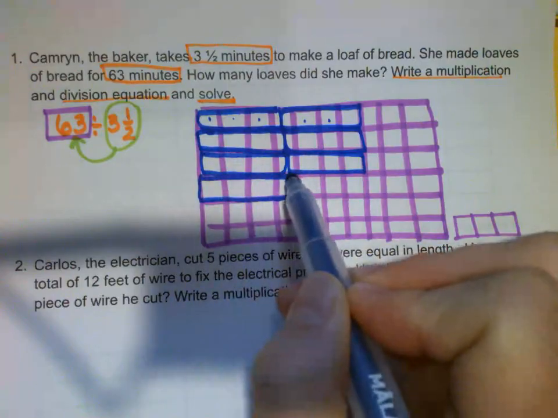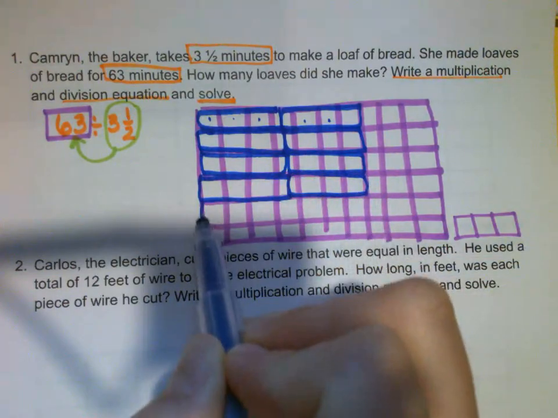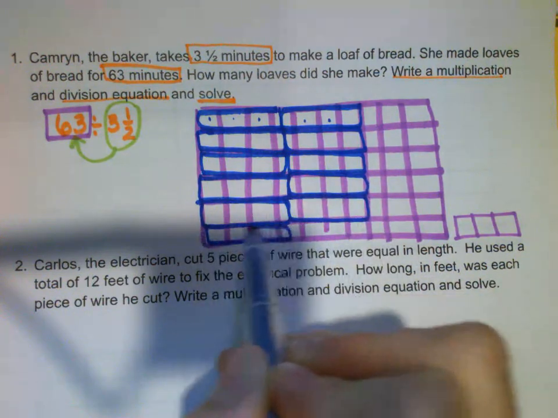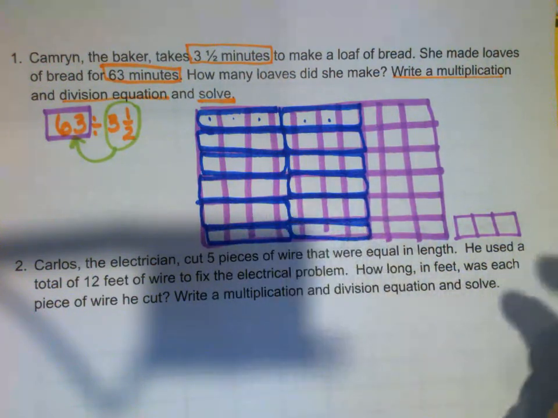So this represents 3.5 minutes going by. And every time 3.5 minutes goes by, Cameron makes another loaf of bread. So each one of these groups represents 1 loaf of bread.